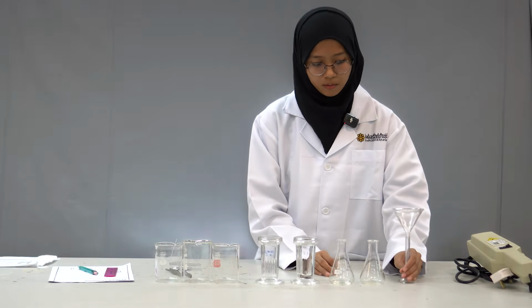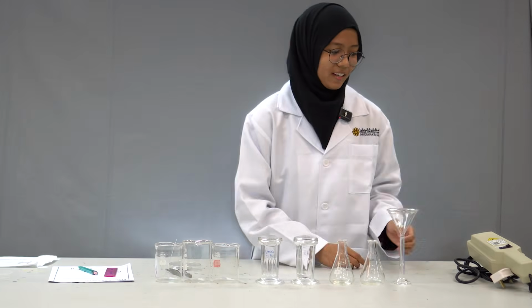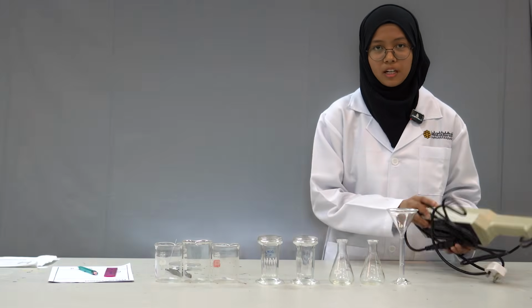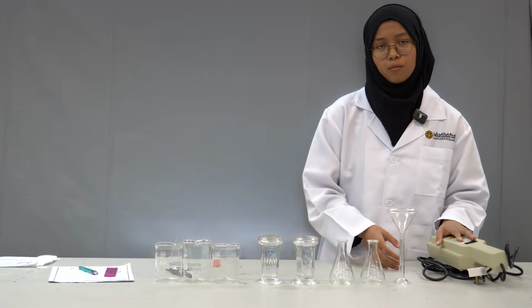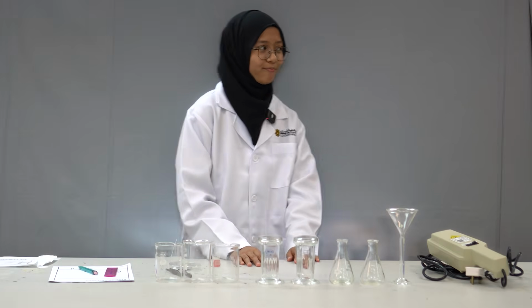Lastly, a measuring cylinder to measure, and a UV lamp to visualize the movement of our components on the TLC plate. So that's it. I will pass to the next person.